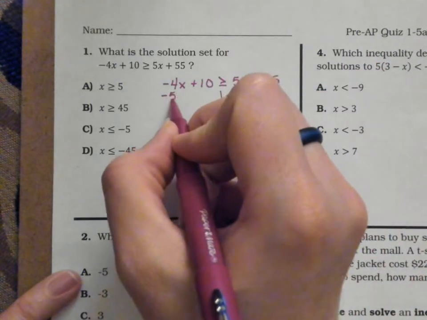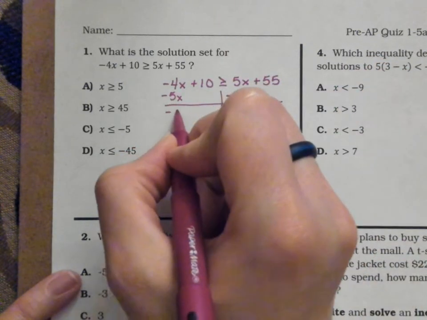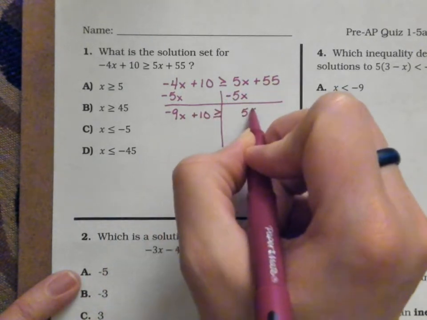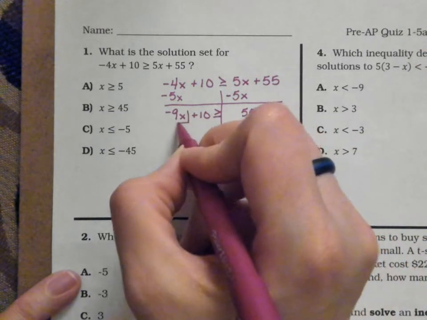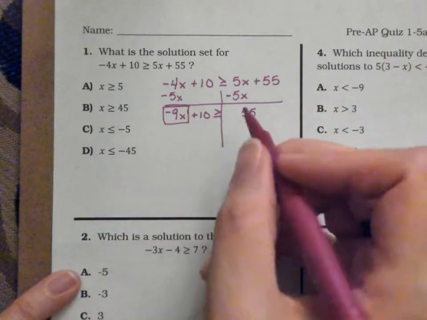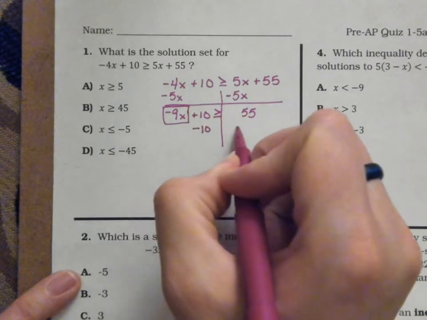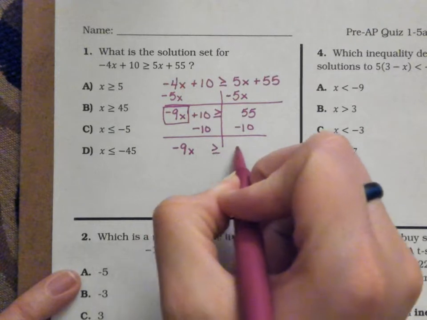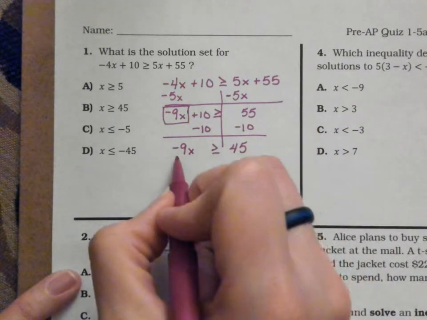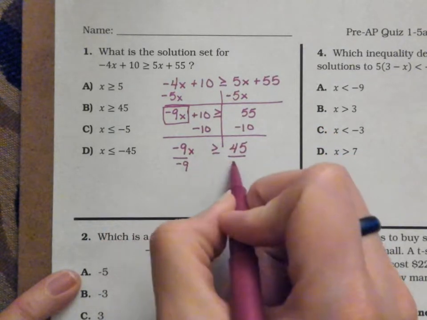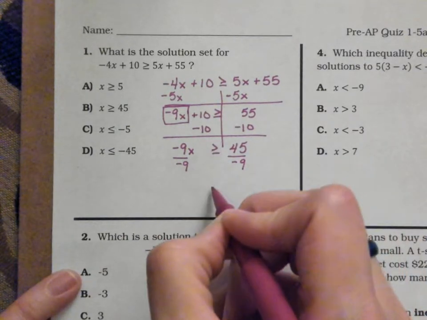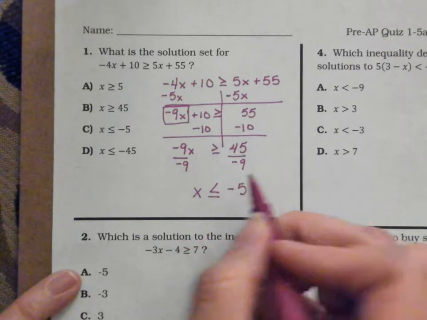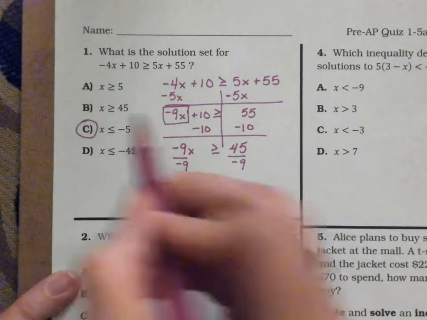Minus 5x on both sides. Negative 9x plus 10 is greater than or equal to 55. Box in my variable now because I only have one variable left. So minus 10 on both sides. Negative 9x is greater than or equal to 45. And then divide both sides by negative 9. And remember, when you divide by negative, you flip the inequality sign. So x is less than negative 5. Which was C.